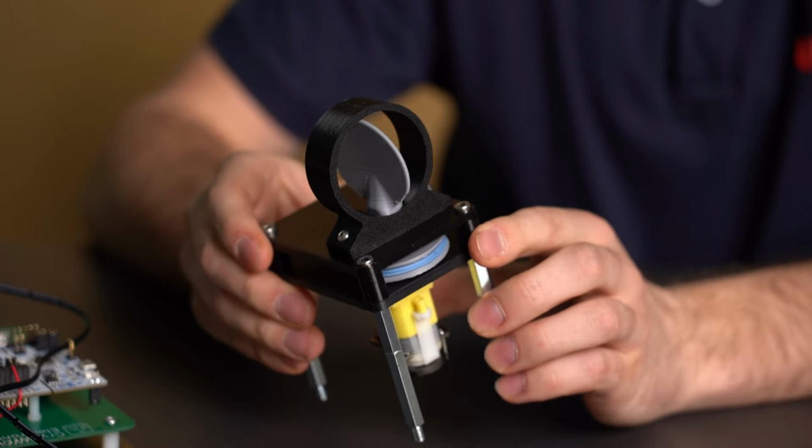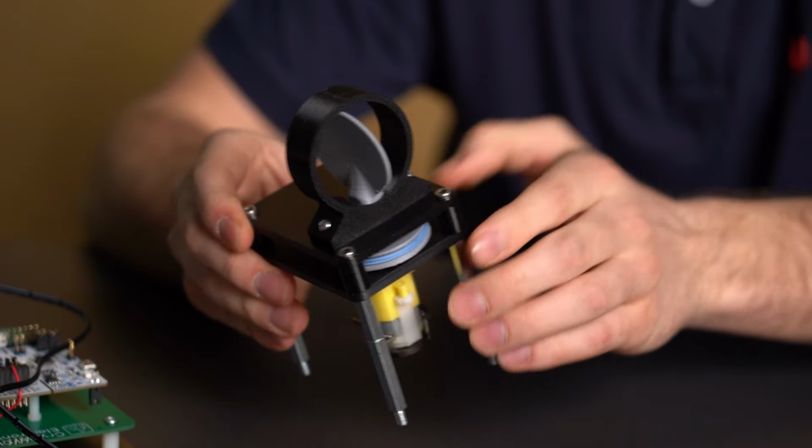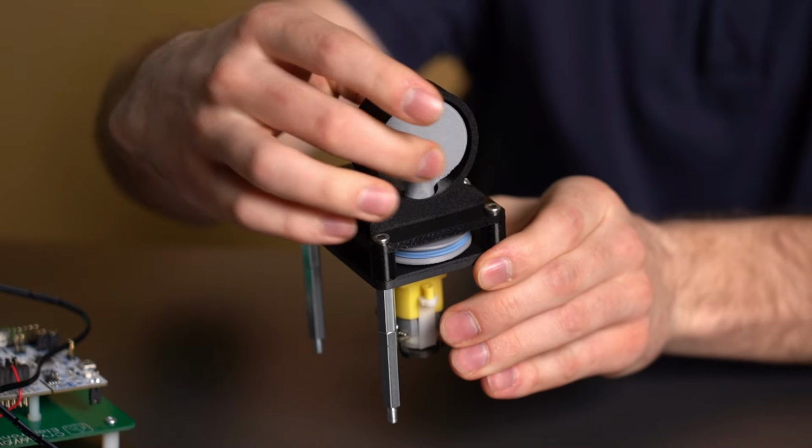We have created a 3D printed butterfly valve model, which we will use when developing the software. The geared motor is connected to the valve shaft via a belt drive. This would be the valve's armature, and this is the plate that blocks the flow of the fluid.